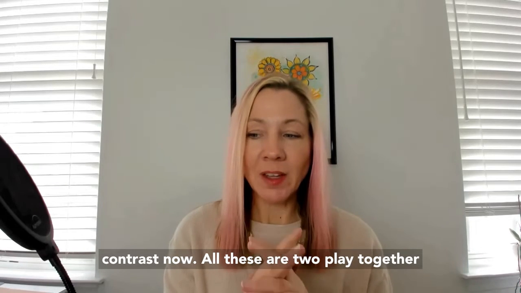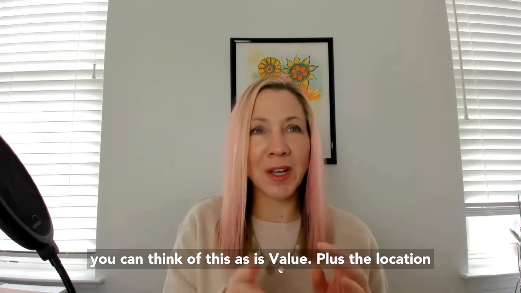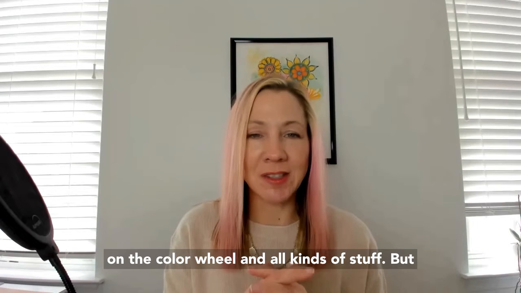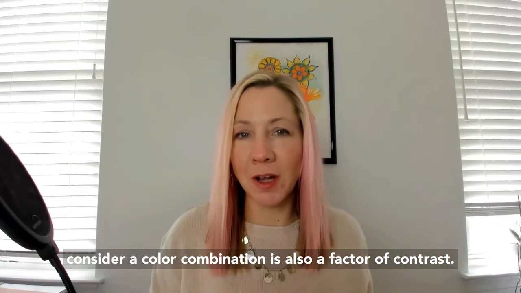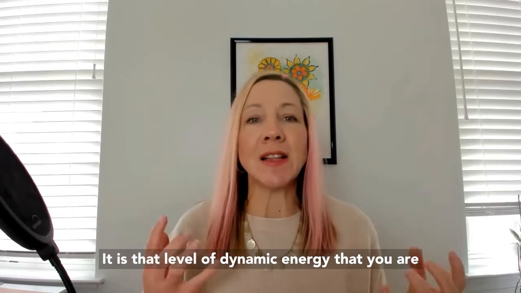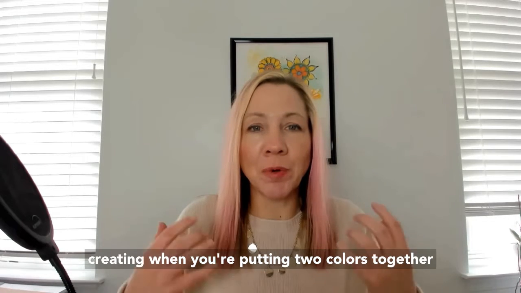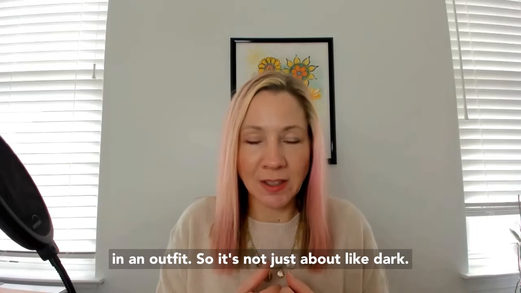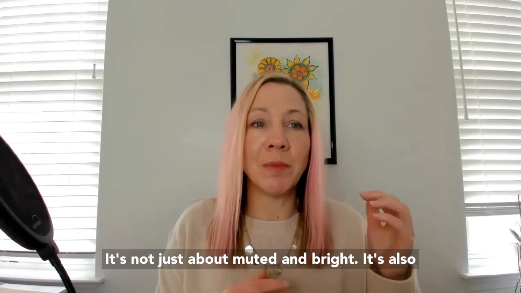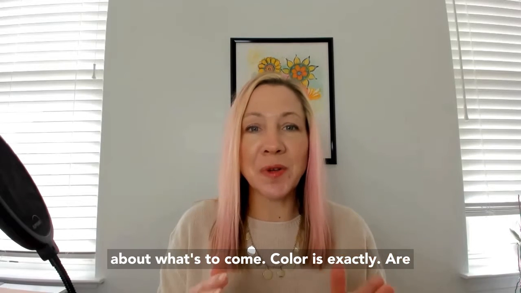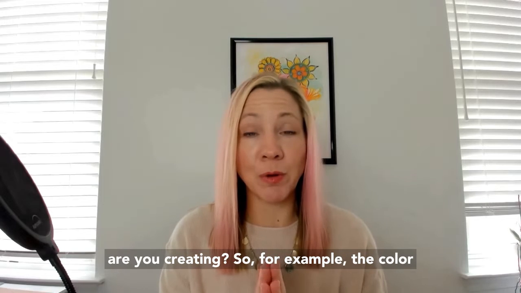Now, all these start to play together. You can think of this as value plus the location on the color wheel and all kinds of stuff. But consider a color combination as also a factor of contrast. It is that level of dynamic energy that you are creating when you're putting two colors together in an outfit. So it's not just about light and dark. It's not just about muted and bright. It's also about which two colors exactly are you putting together and what kind of dynamic are you creating.